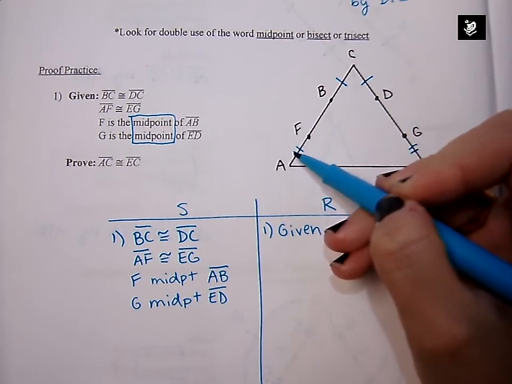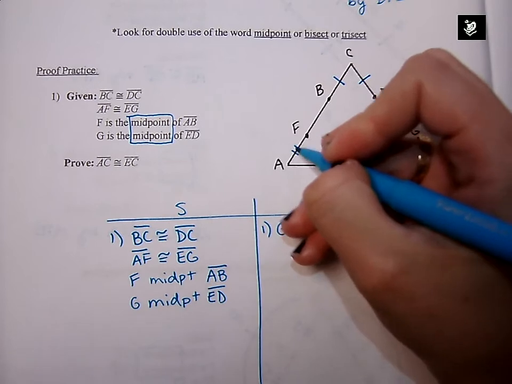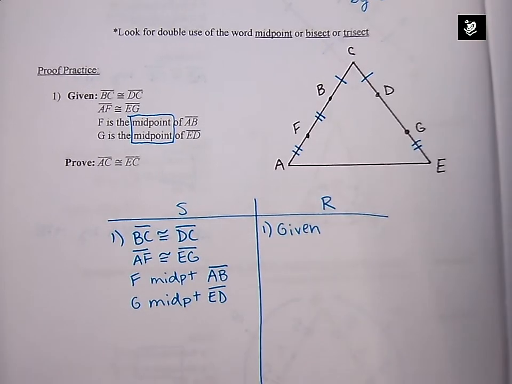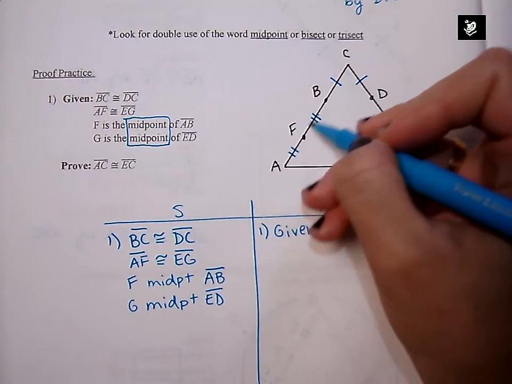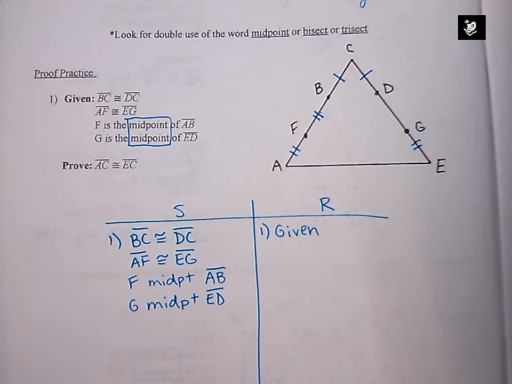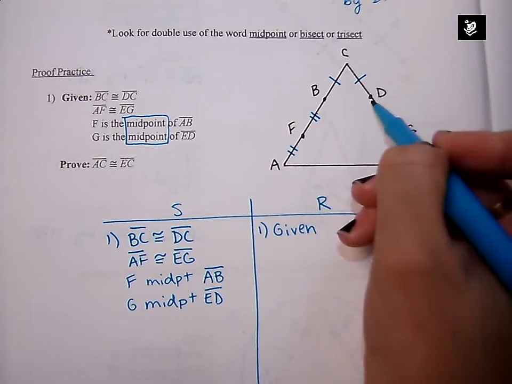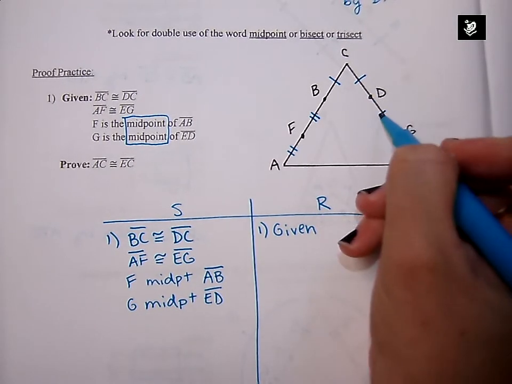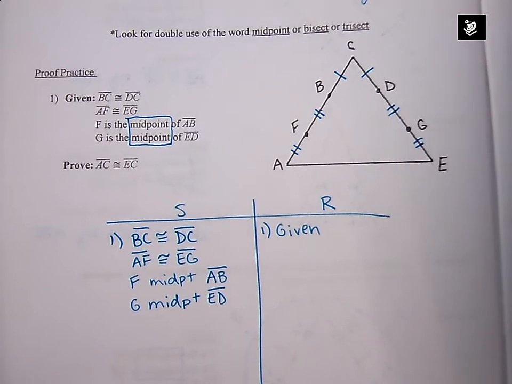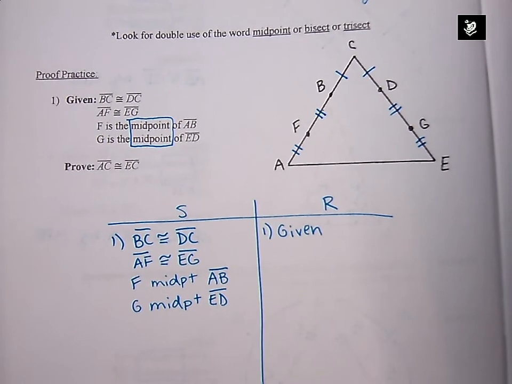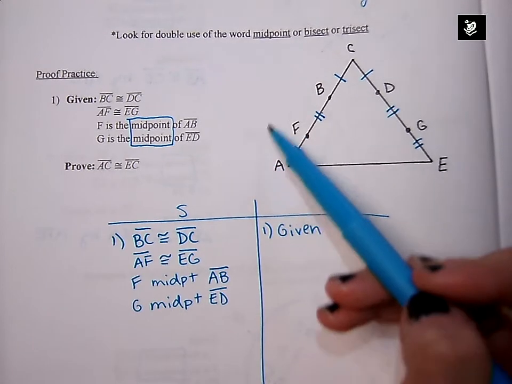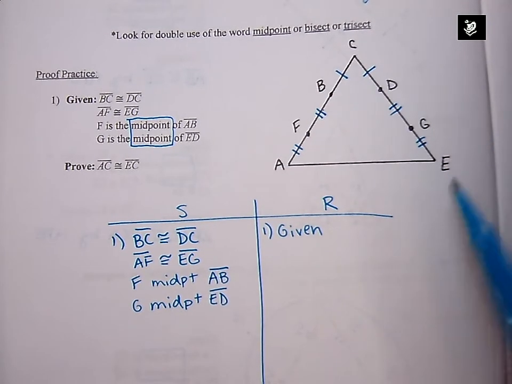So actually what I could do is, if this is represented by two lines, I can mark that off with the two hash marks because those two pieces are congruent if I have a midpoint. Same thing over here. If G is a midpoint of ED, then I can put my two hash marks to mark that up. So notice that I have a lot of little pieces, and I want to try and prove that these big sides, AC and EC, are congruent to each other.